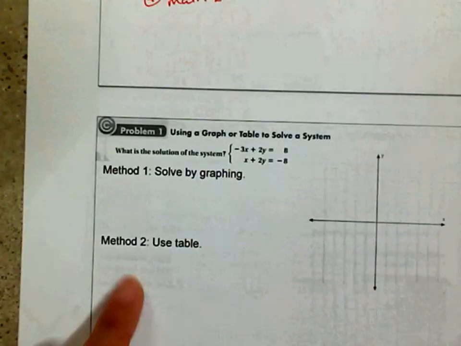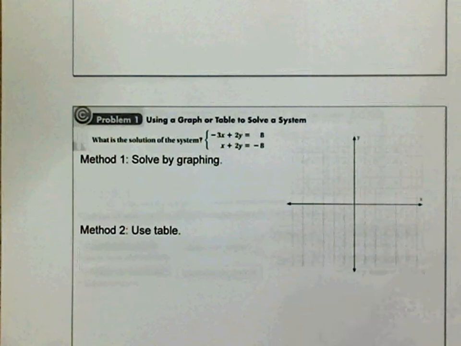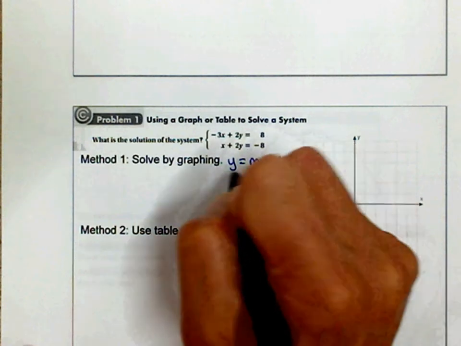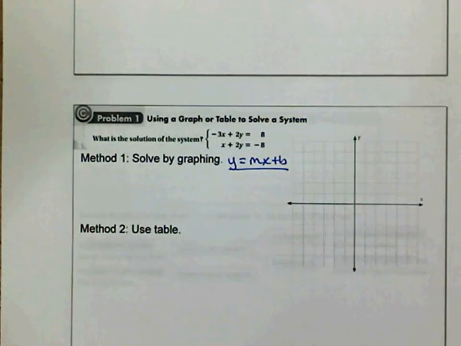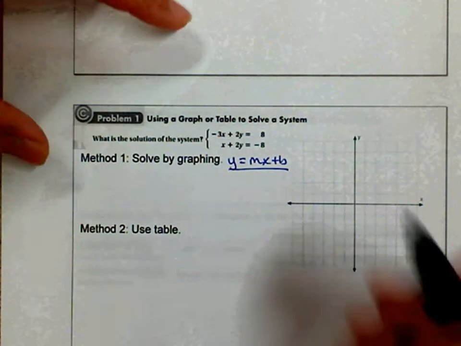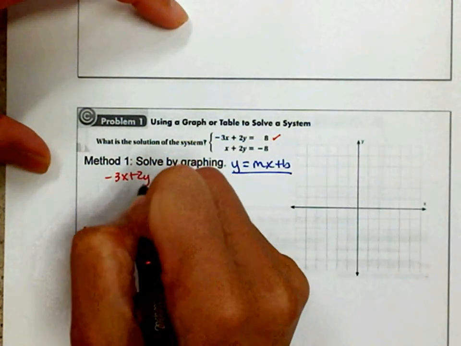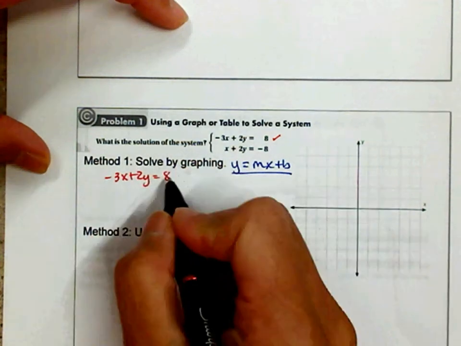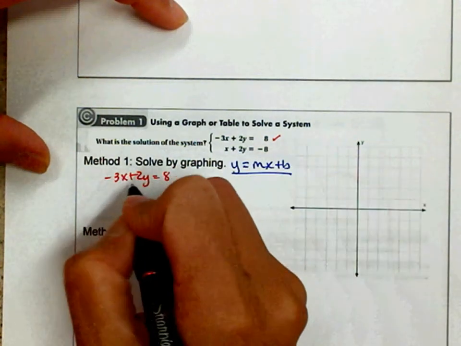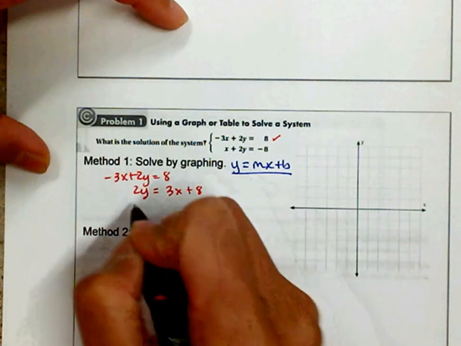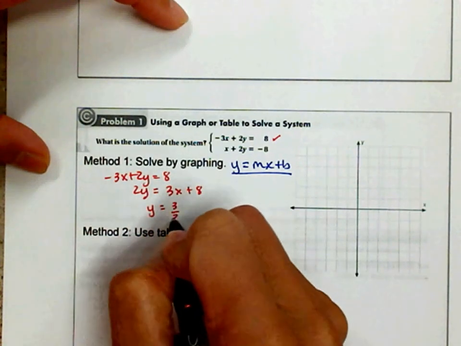Here's your first example. We are going to solve this one by graphing. Now the easiest way to graph is to use slope-intercept form. That is the easiest way to graph. All right. So let's start off with this first one right here: negative 3x plus 2y is equal to 8. Go ahead and rewrite it in slope-intercept form. So we're going to add 3x to both sides and divide by 2, so you have y equals 3 over 2 x plus 4.